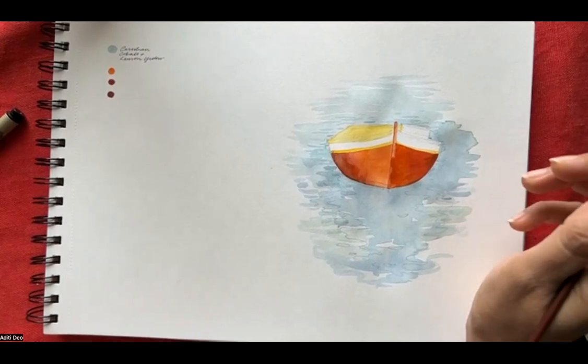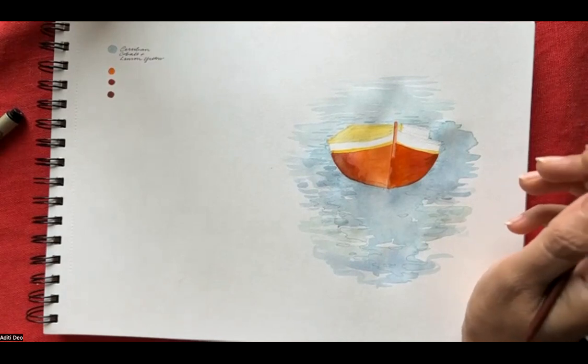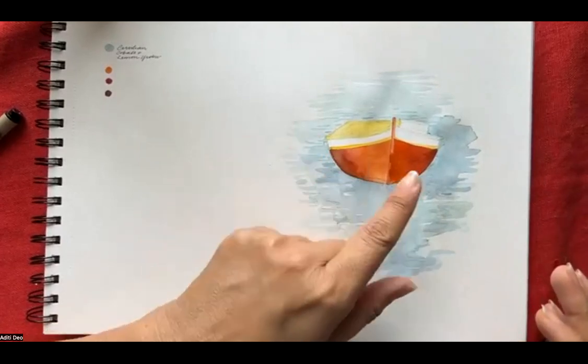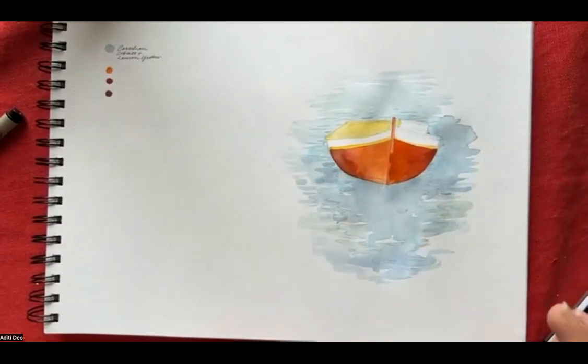Aditi, do you wash your brush before taking the burnt umber or? No, I don't. Not for this. Okay. Because these colors are contiguous, I will not wash the brush.